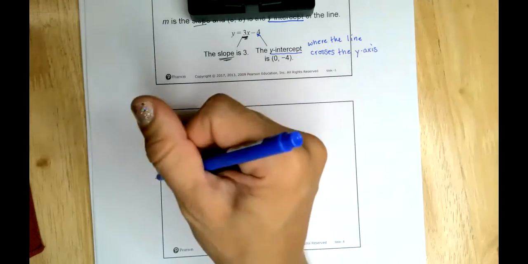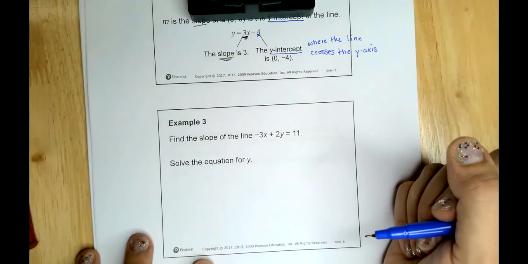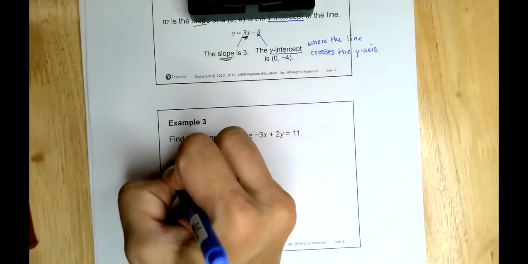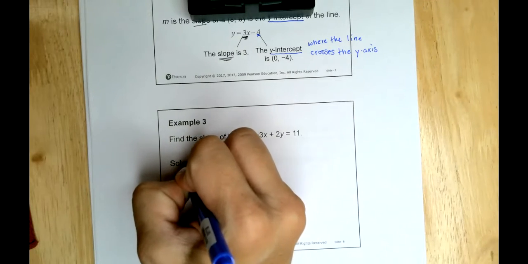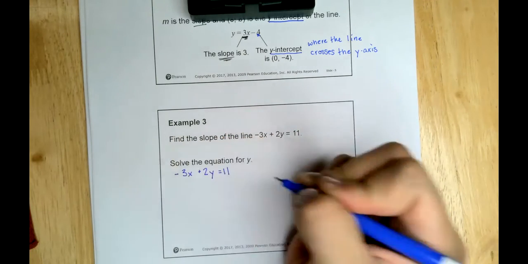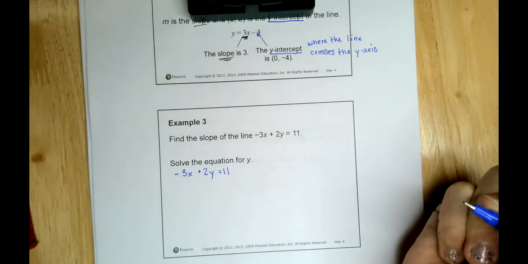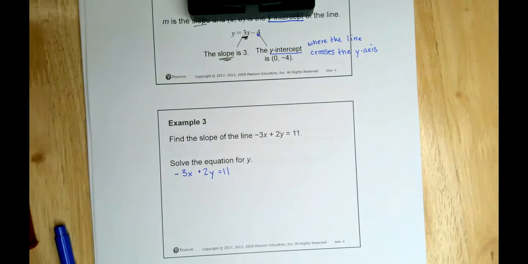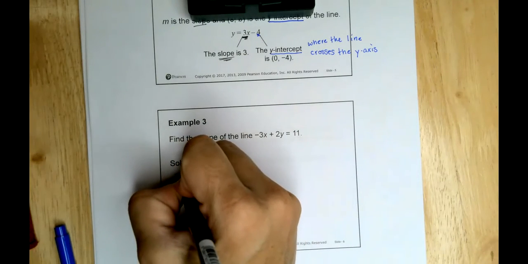Y must be isolated, so our first step is solve the equation for y, okay? Negative 3x plus 2y equals 11. Solve for y. So I'm going to add 3x to move it over.